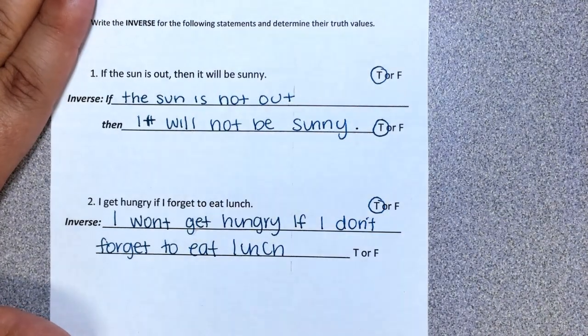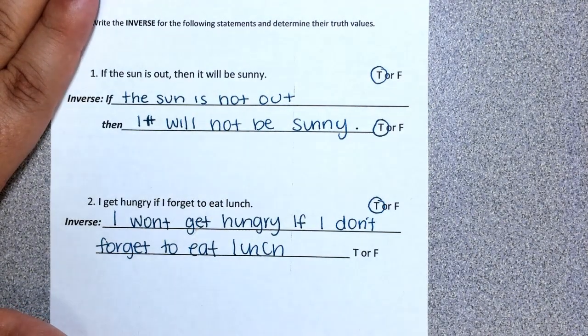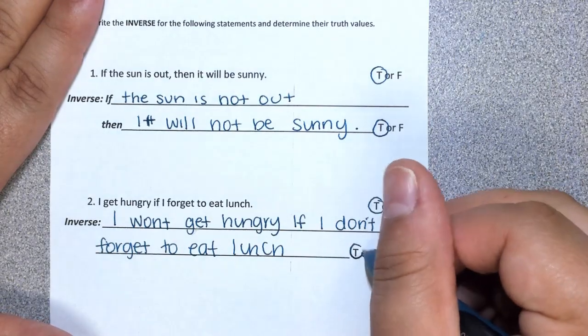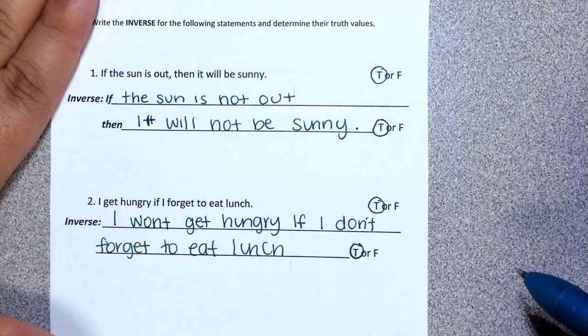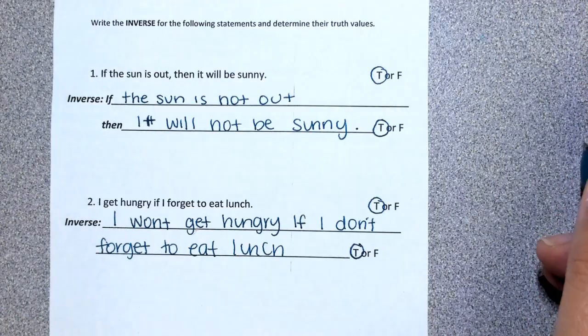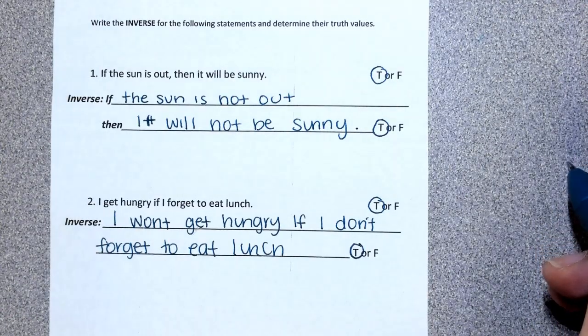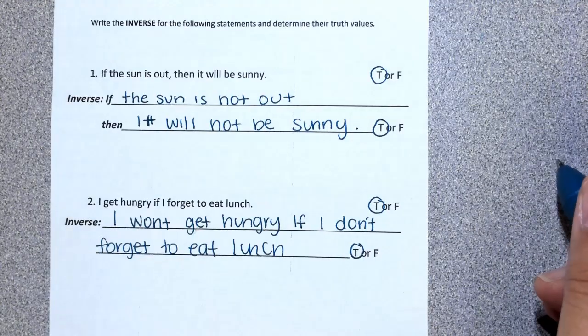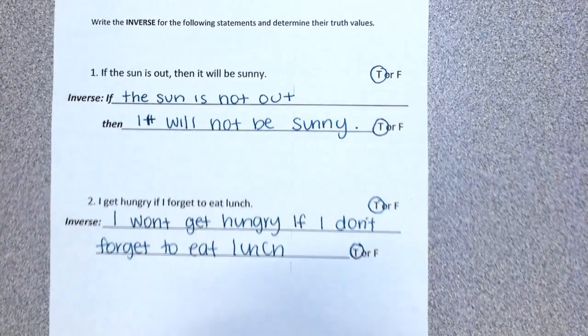True or false? I won't get hungry if I don't forget to eat lunch. There's a lot of negatives in there, kind of confusing, right? I won't get hungry if I don't forget to eat lunch. Or I won't get hungry if I, instead of don't forget, what could you put instead? If I remember to eat lunch. The two negatives make a positive.